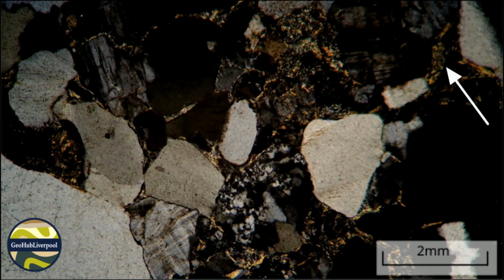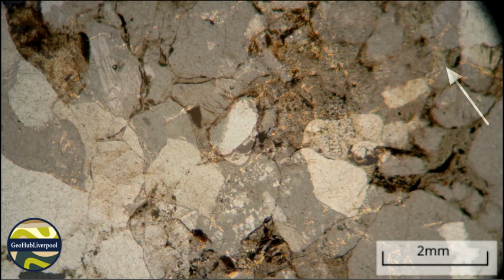The material between the grains, the intergranular material, is fine-grained. Although it was turbid or cloudy in plain polarised light, it has low-order interference colours under cross polars. This material is composed of clay minerals.